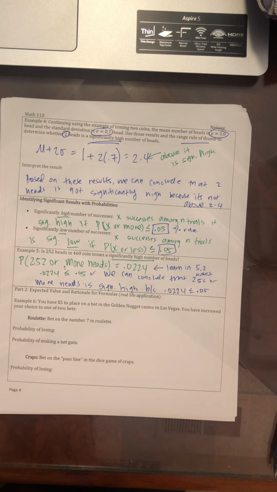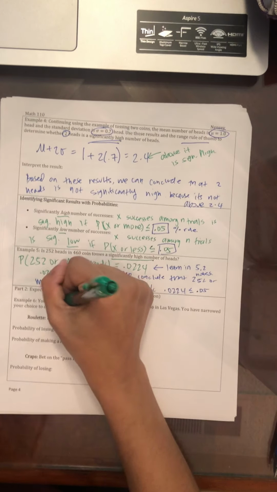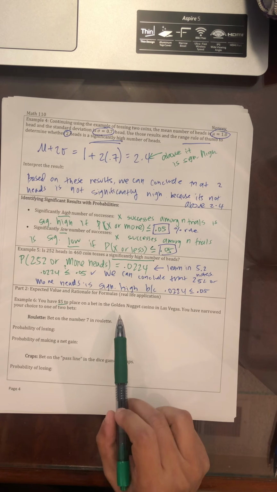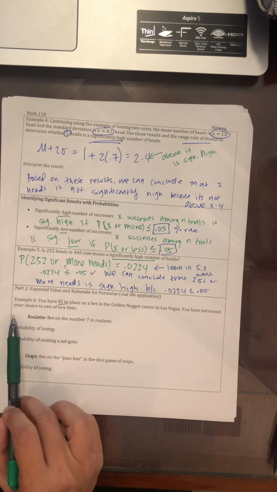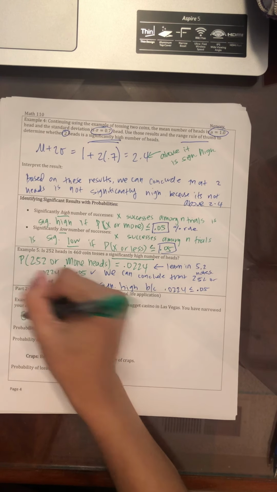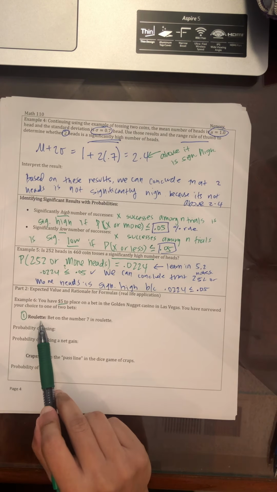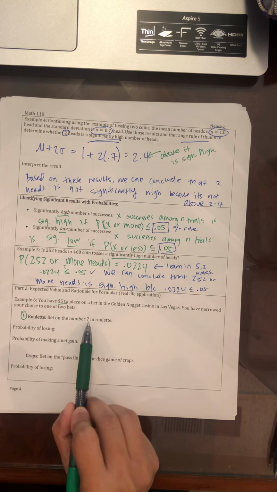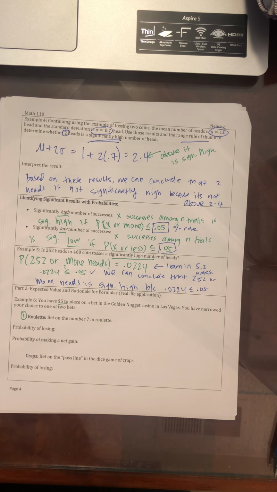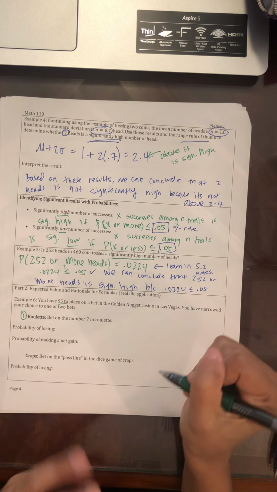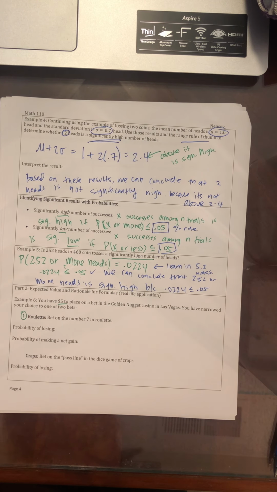Okay, let's go ahead and find expected values and rationale for formulas, a real life application. I know some of you are over 21, so this is kind of a cool little roulette versus craps. You have $5 to play on a bet in a Golden Nugget Casino in Las Vegas. You have narrowed your choice to 2 bets. This is the first bet: you're playing roulette, and you bet on the number 7. If you don't know anything about a casino or roulette, it's okay. I kind of stole this from your book.